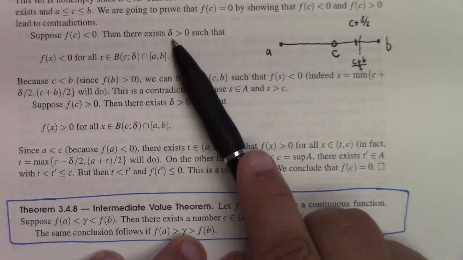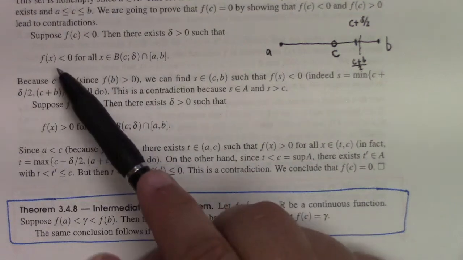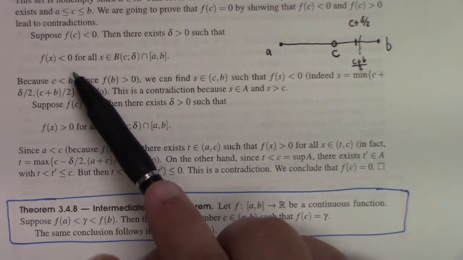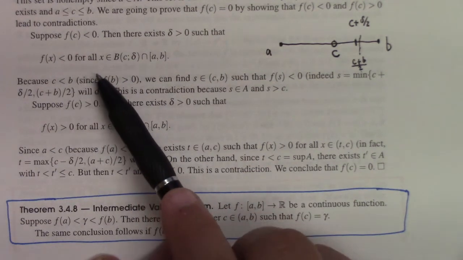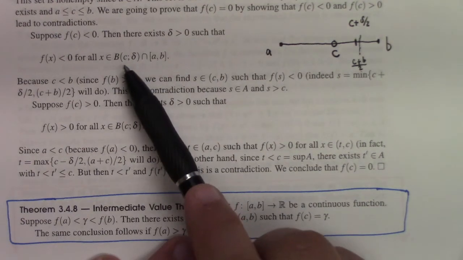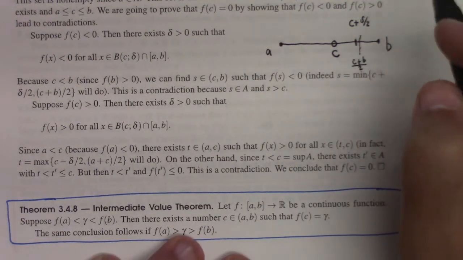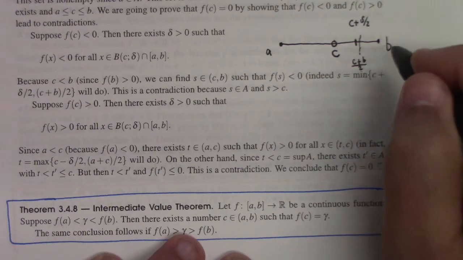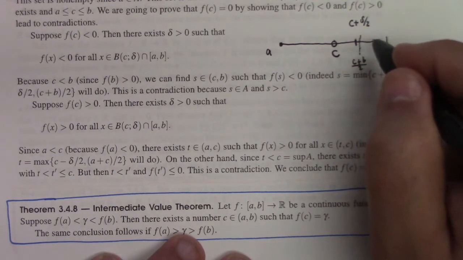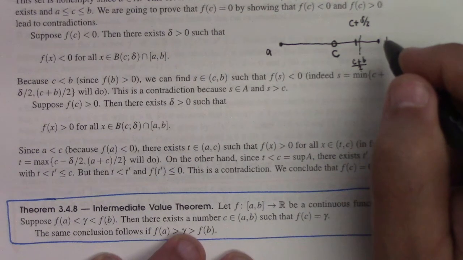So the delta was given to us back here in order to insist that f of x is less than 0.